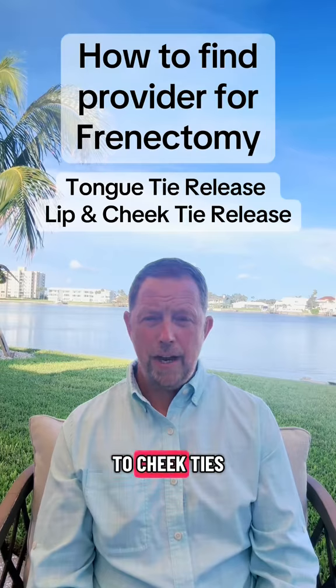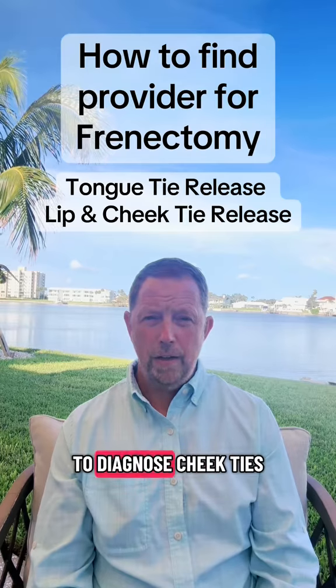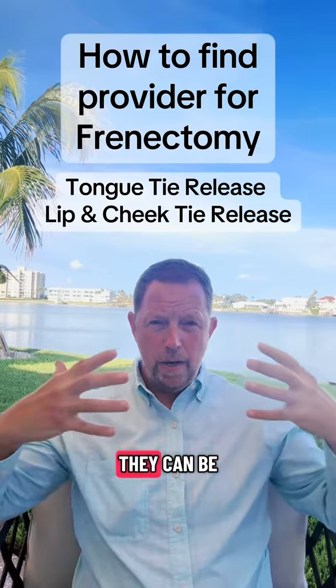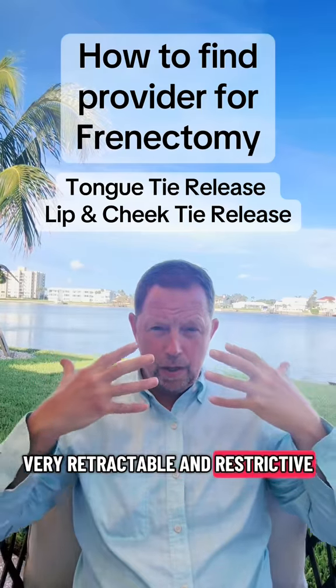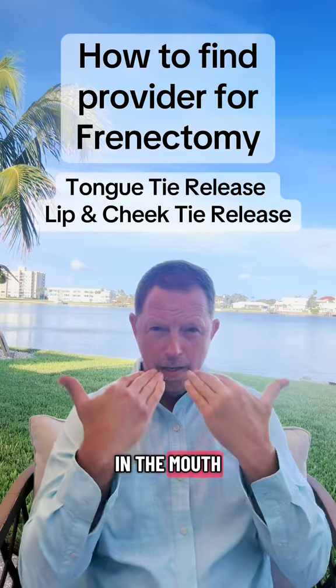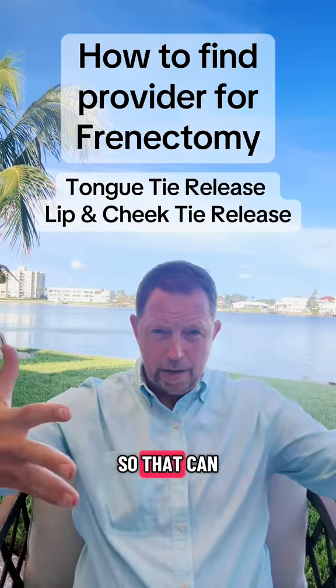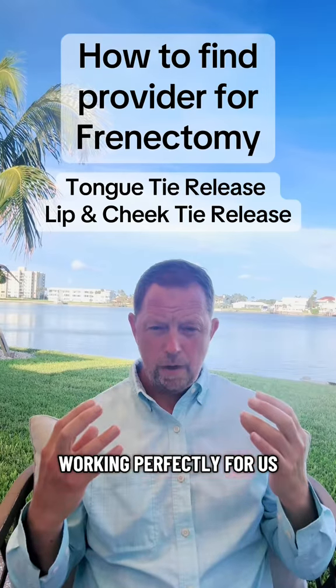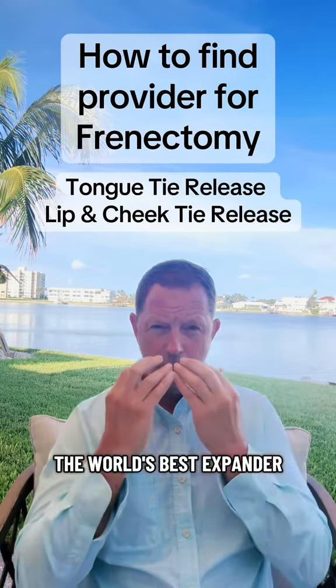When it comes to cheek ties, it's very important to diagnose cheek ties. Muscles that are on the outer part of the face can be very retractive and restrictive. The tongue muscle in the mouth is the only muscle that pushes out, so that can be thought of as our natural expander.